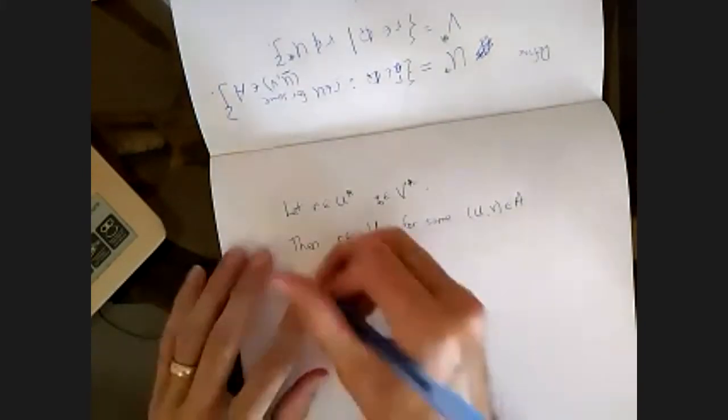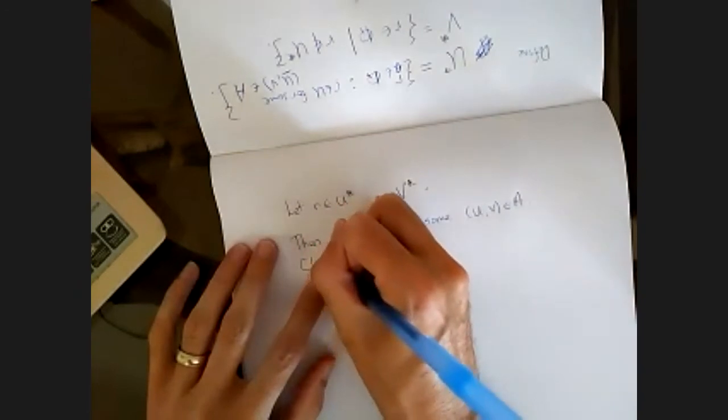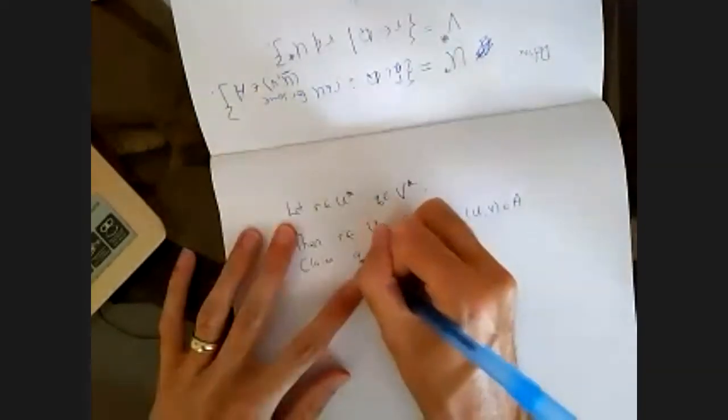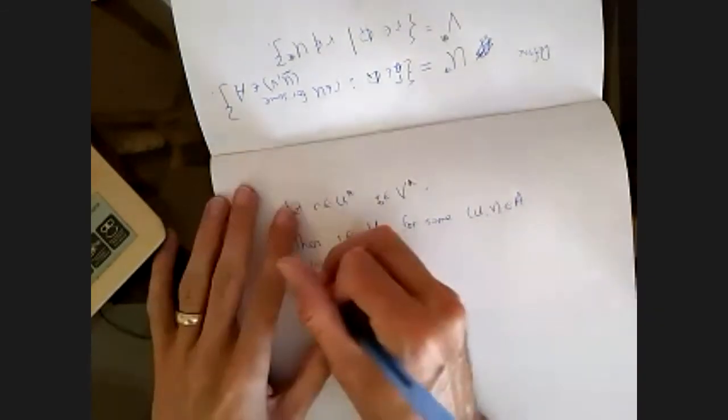Now our claim is that actually Q is in V. Why is Q in V?